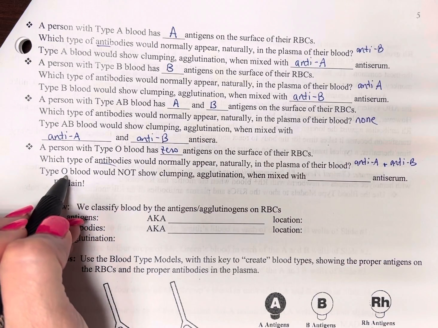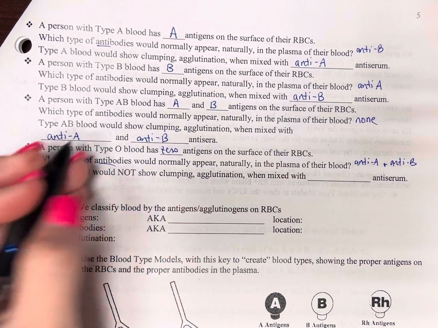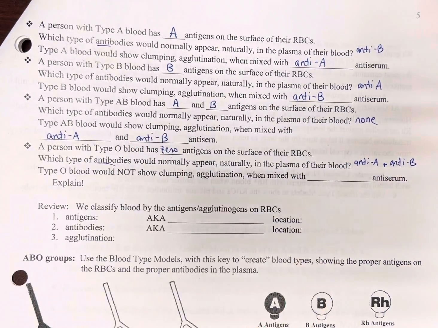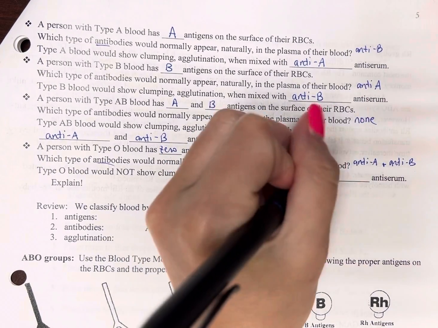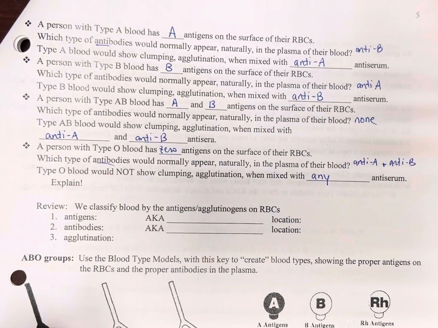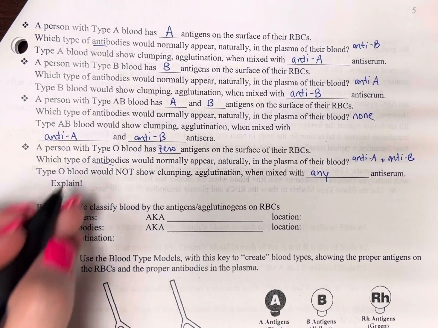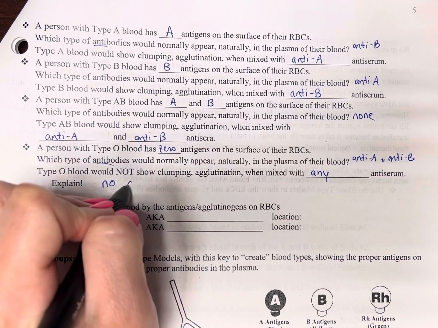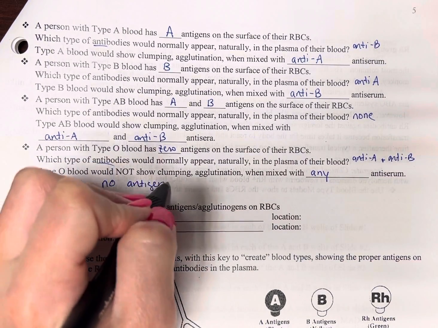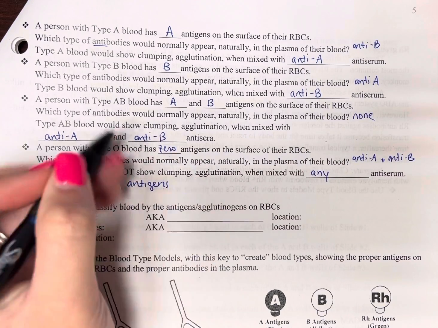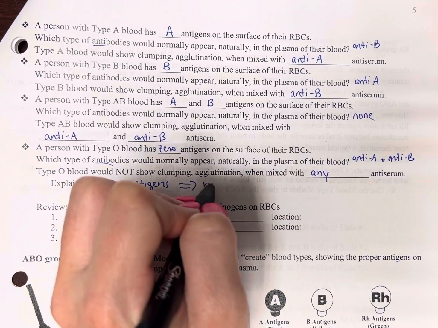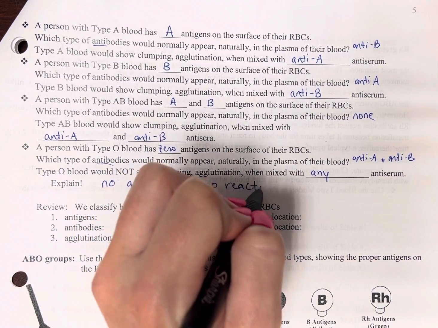So type O blood doesn't clump or agglutinate with any of the antiserums. Because remember, if you don't have any antigens to react with the antibodies, you're not going to get any reaction.